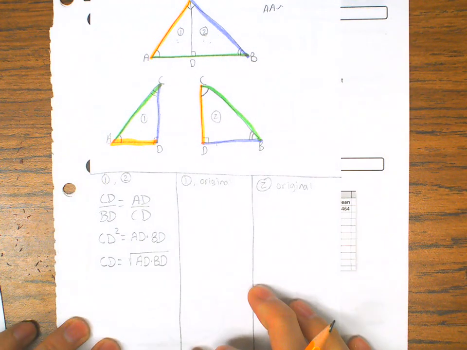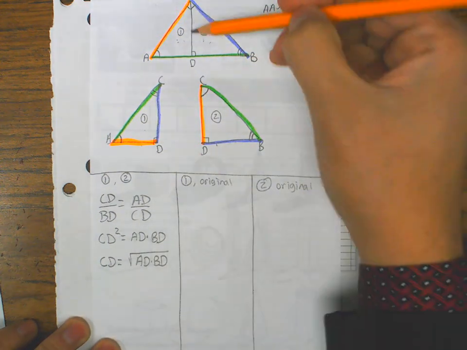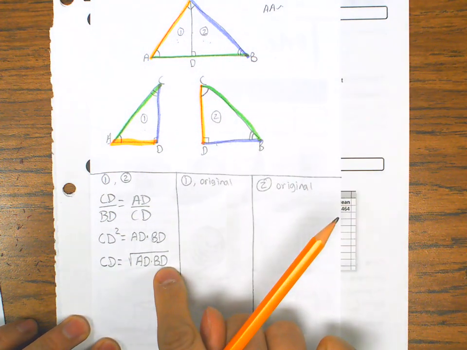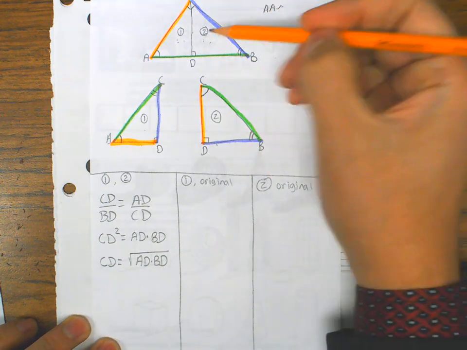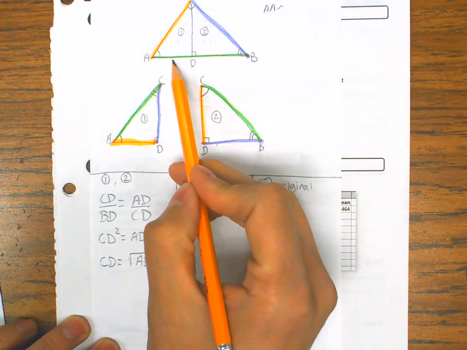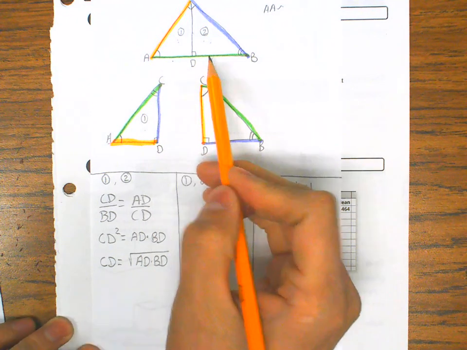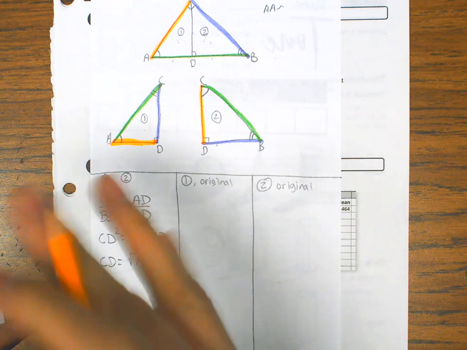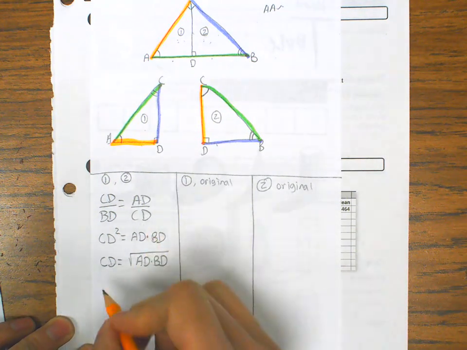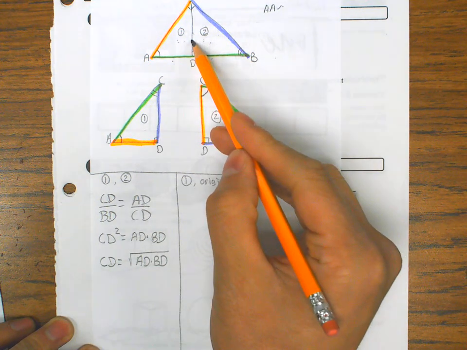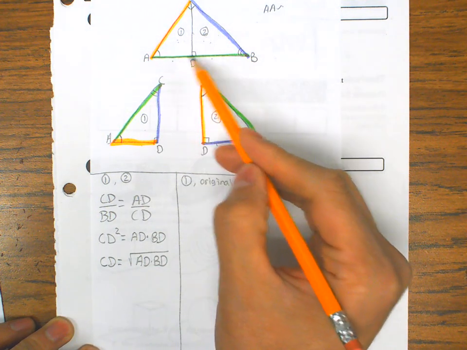Now, if we think about it in terms of the original triangle, CD is the altitude. So we look at this. This is the geometric mean that I was talking about. So CD is a geometric mean between AD and BD. Okay, so we call that the altitude proportionality theorem, I think it's called. So basically, we have CD is the geometric mean between these two.